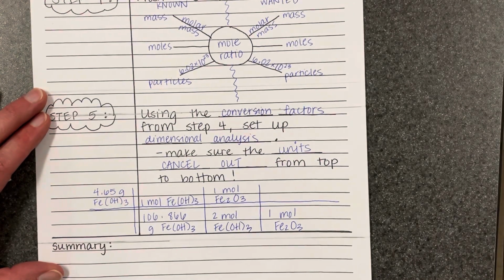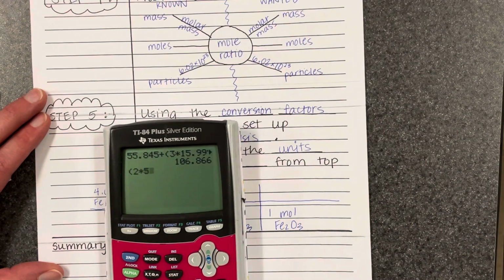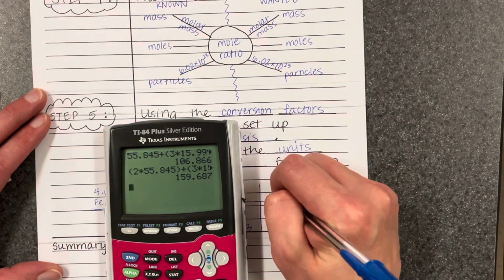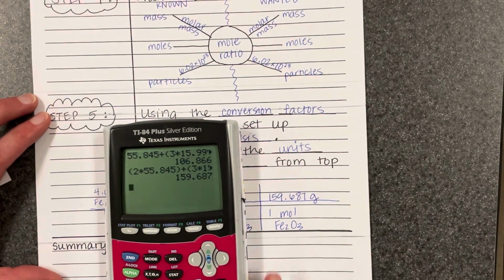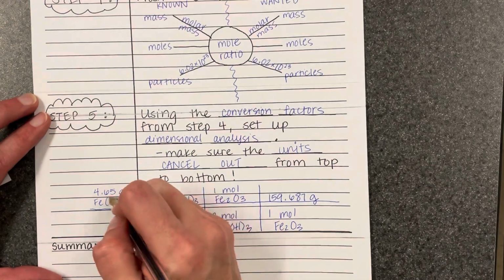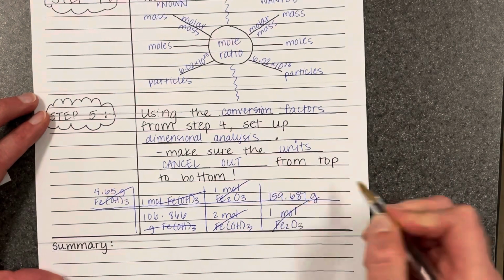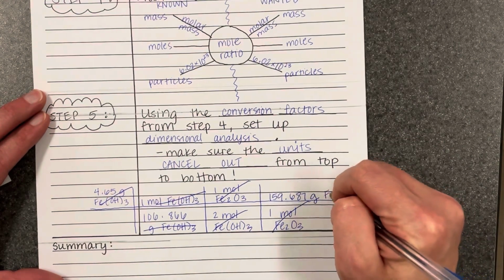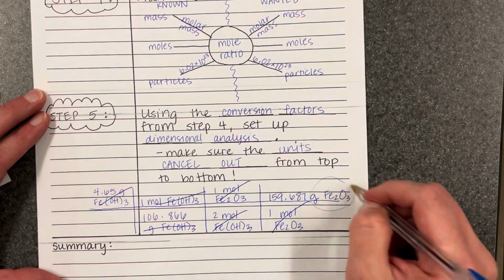And we have to keep in mind that there's 2 irons and 3 oxygens in this chemical formula. So I'm going to multiply 2 times the mass of iron, and then I'm going to add 3 times the mass of oxygen. And I get a total mass of 159.687 grams, equivalent to 1 mole of this substance. This dimensional analysis has units that cancel out from top to bottom, and all of my units cancel out except for grams of the iron 3 oxide. So this is going to be the unit on our answer.